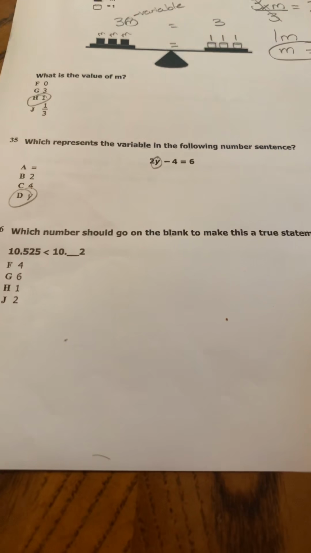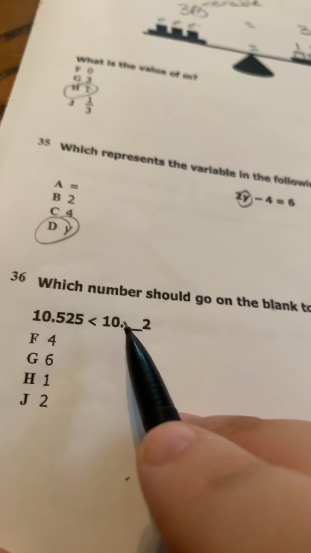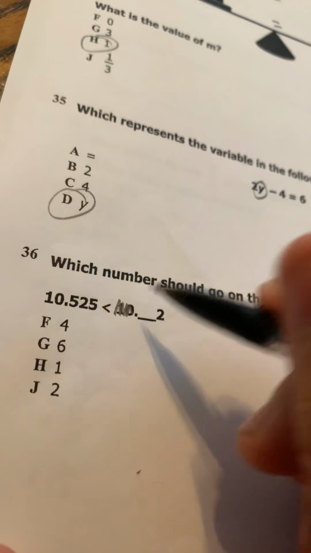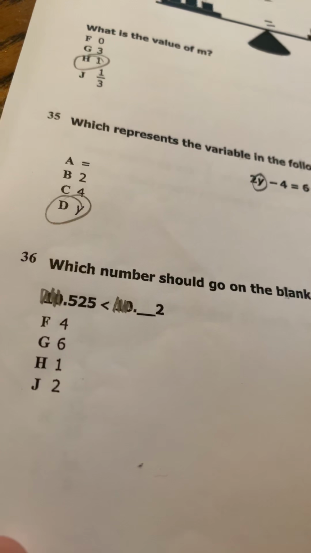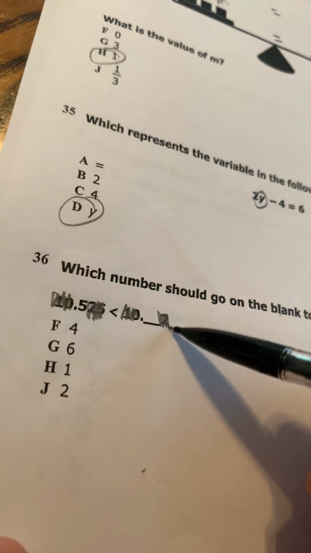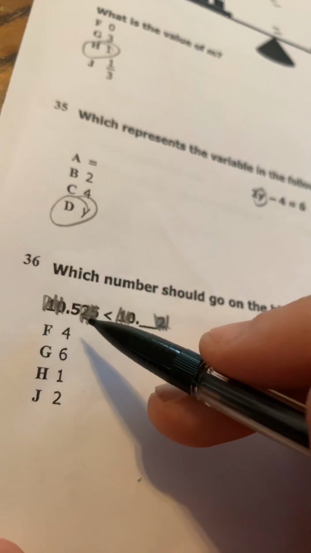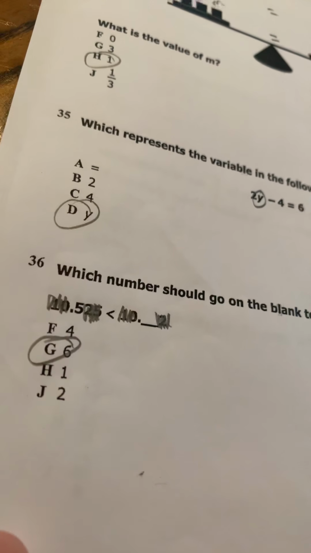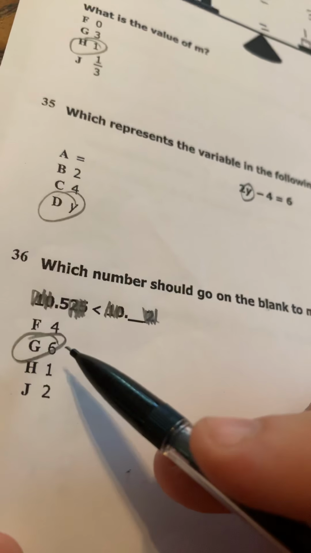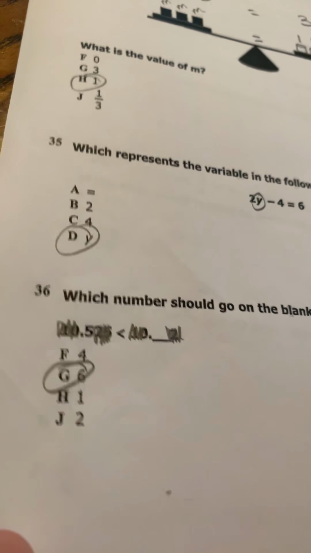All right, 36. Which number should go in the blank to make this statement true? So what I want to do is make this decimal larger than this decimal. The 10 doesn't mean anything. The 2 doesn't mean anything. I want to make this decimal bigger. So I've just got to figure out which of these numbers is bigger than 5.6. If you have $5 and I wanted more money than you, which of these dollar amounts would be bigger? If I had $6. Okay.